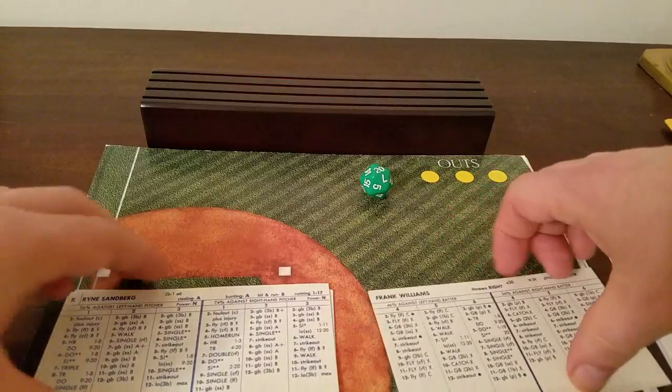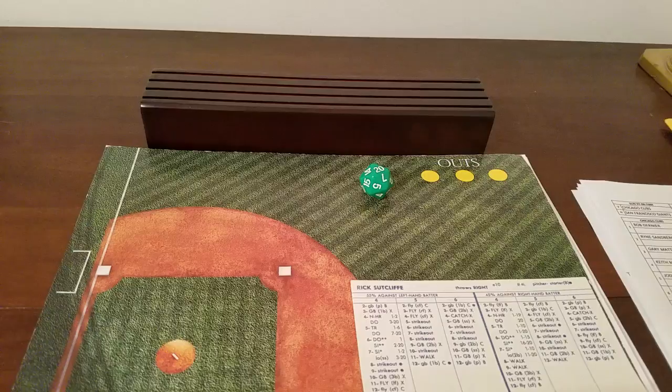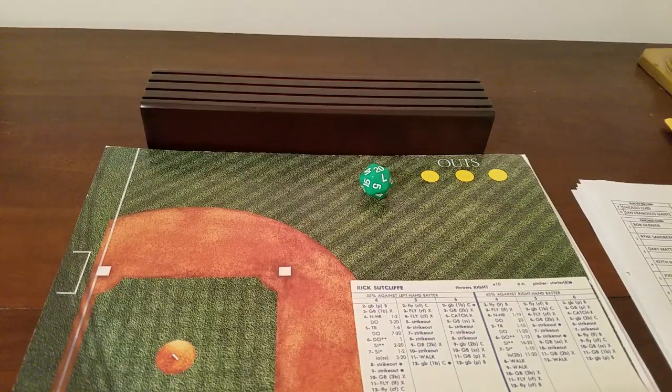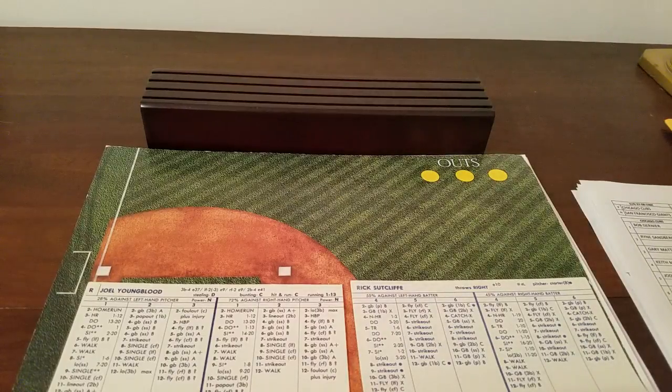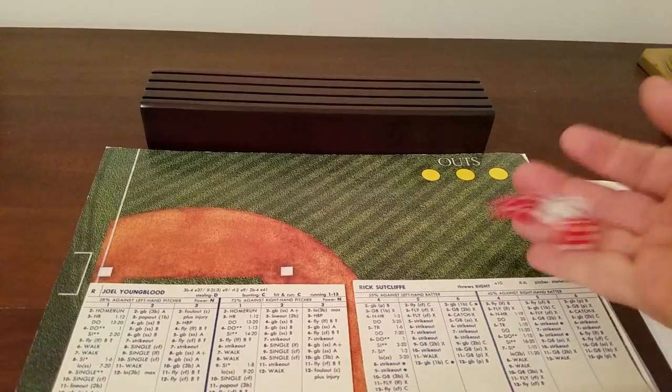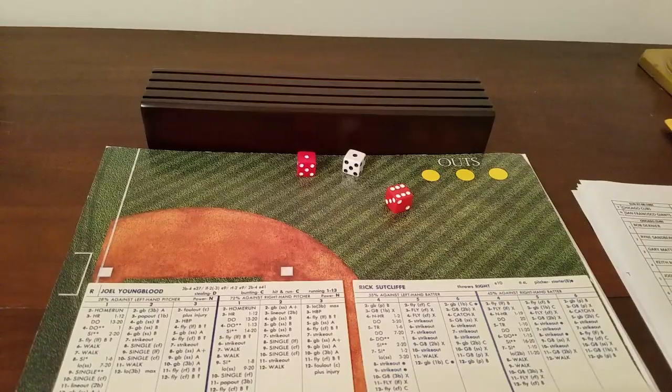We go to the bottom of the 4th. Still a 5-3 Cubs lead. And Sutcliffe back on the bump. And he will be facing Joel Youngblood, third baseman. He will lead things off. Sutcliffe trying to get his act together here. He's been getting beat around by a lowly Giant team. 1-7 is a walk to Youngblood.